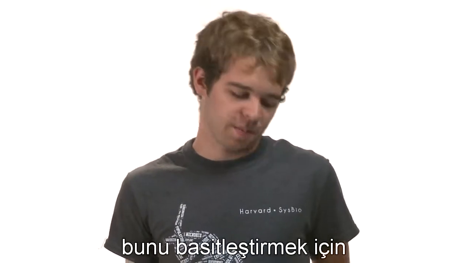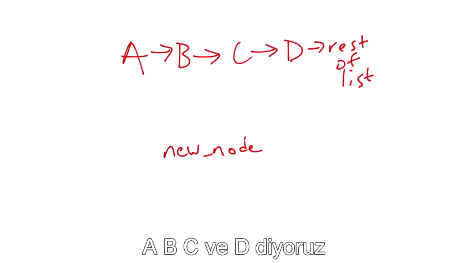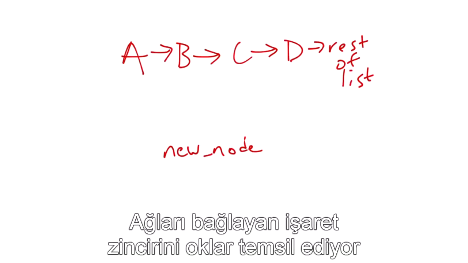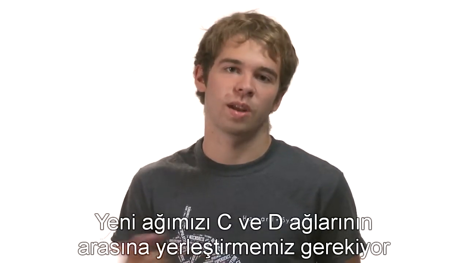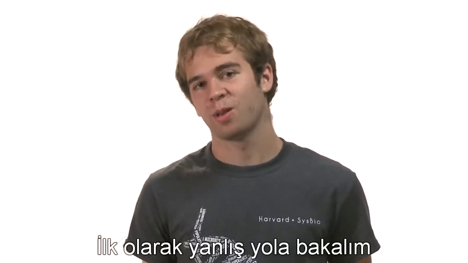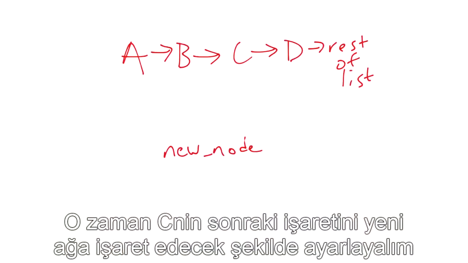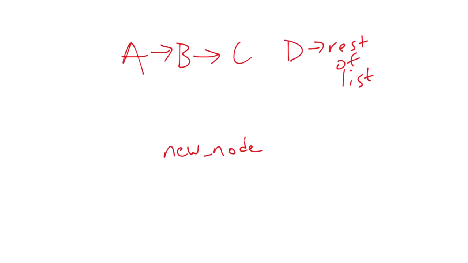So to simplify this, let's say that our first 4 nodes are called A, B, C, and D, with the arrows representing the chain of pointers that connect the nodes. So we need to insert our new node in between nodes C and D. It's critical to do it in the right order, and I'll show you why. Let's look at the wrong way to do it first. We know the new node has to come right after C, so let's set C's next pointer to point to new node.